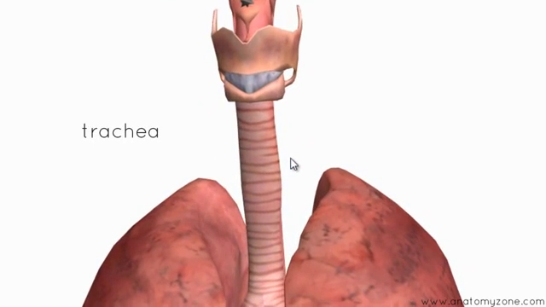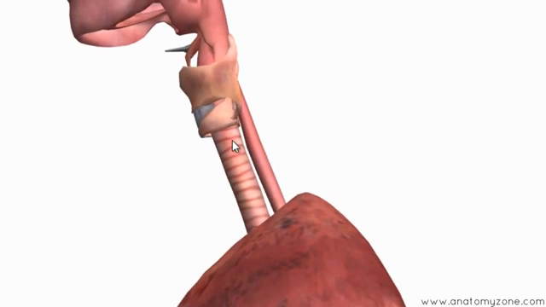The trachea is this long pipe, and it connects the larynx to the lungs. You can see on the trachea there are these kind of rings. The trachea has these C-shaped cartilaginous rings which help to form its structure. If I just rotate around, you can see the esophagus behind. The C-shaped rings mean that there's cartilage anteriorly and laterally on the trachea, and posteriorly the trachea consists of smooth muscle.